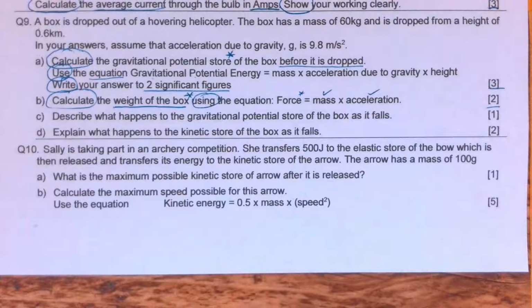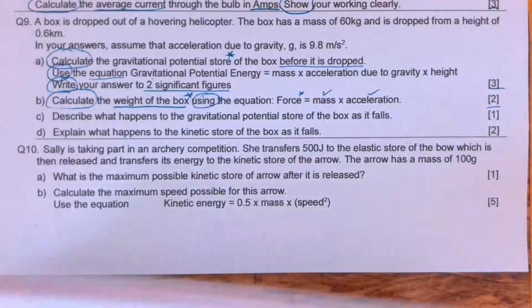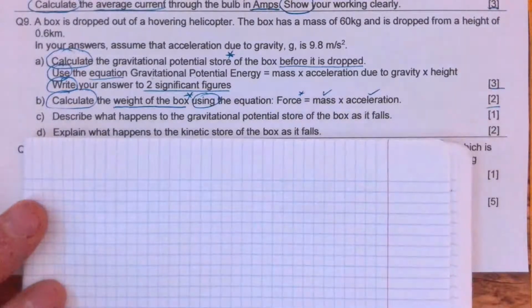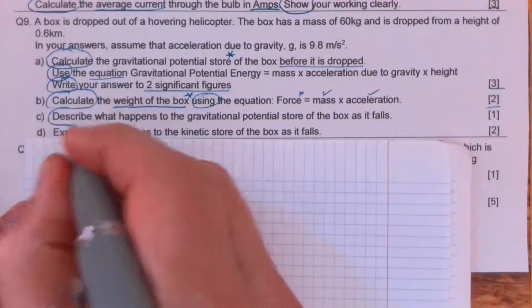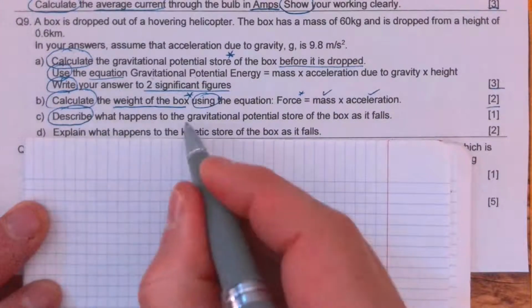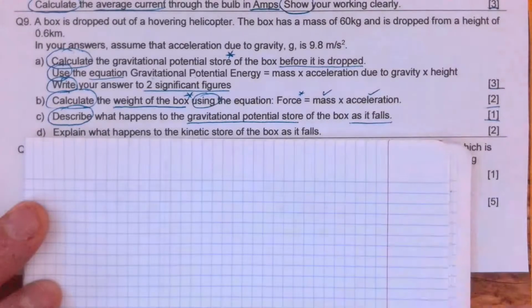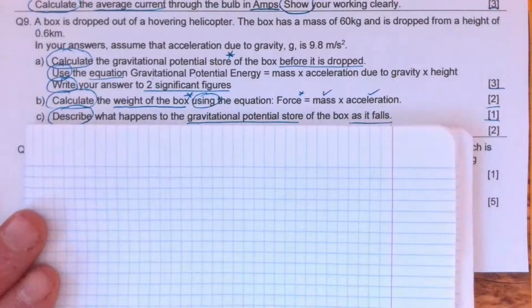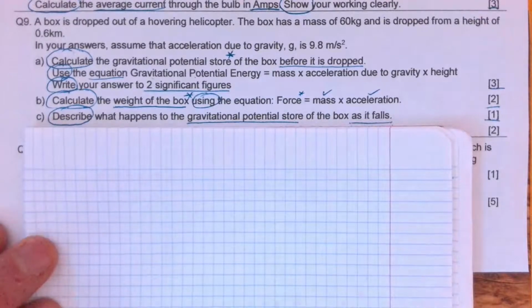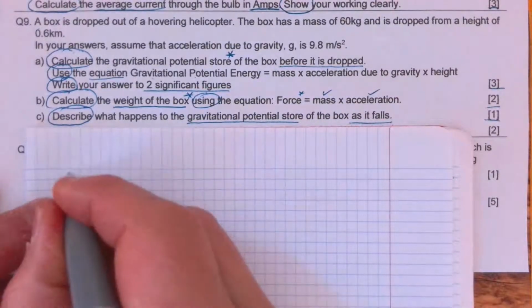Okay, so could you have a go at cubbing C, please? Okay, so this is a describe question. What happens to the gravitational potential store of the box as it falls? And it's worth 1 mark, that's all. At 1 mark, I'm only going to say something simple.